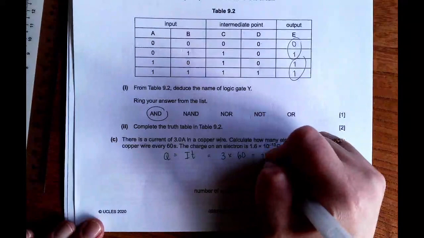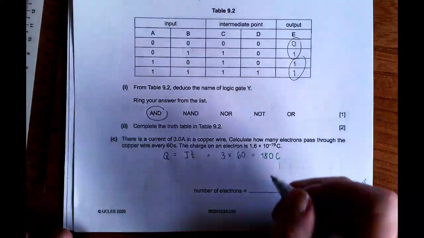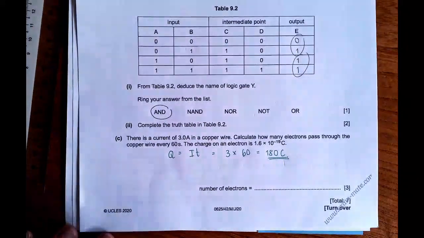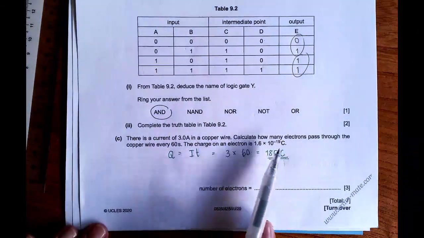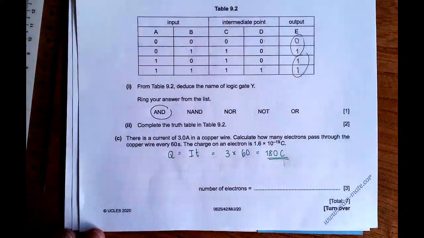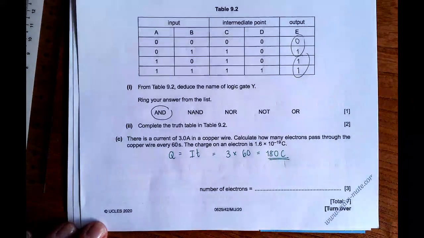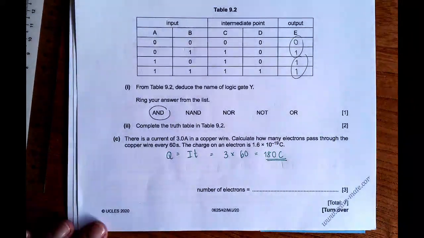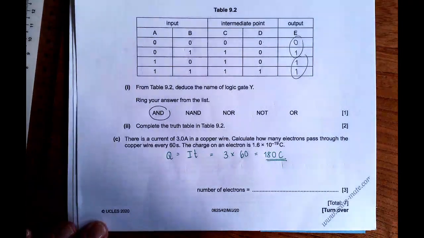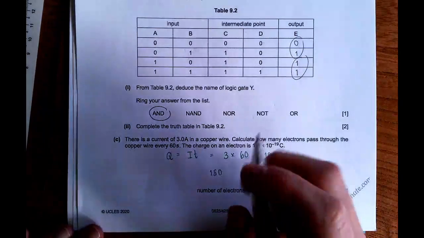So I know that the total charge moving past a point in 60 seconds is 180 coulombs. And that is made up of a lot of electrons, each worth 1.6 times 10 to the minus 19. So I can work out the total number of electrons just by dividing my value.